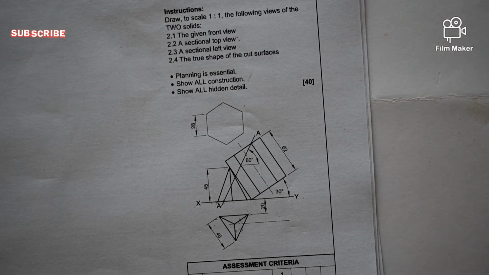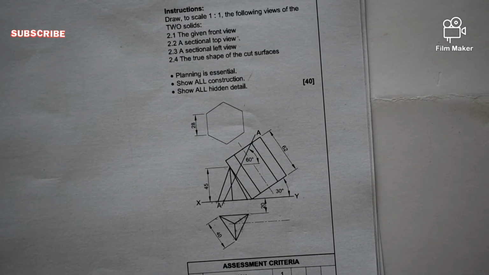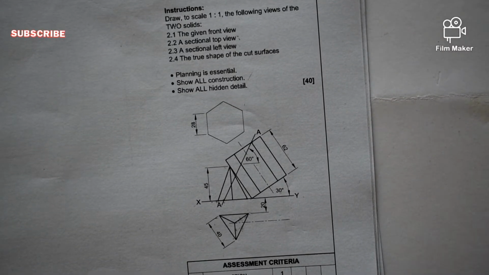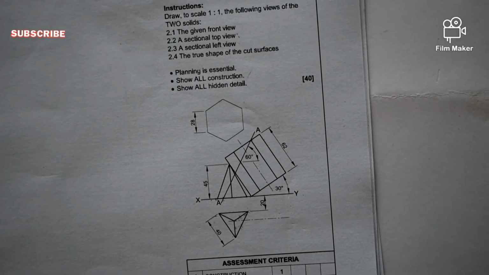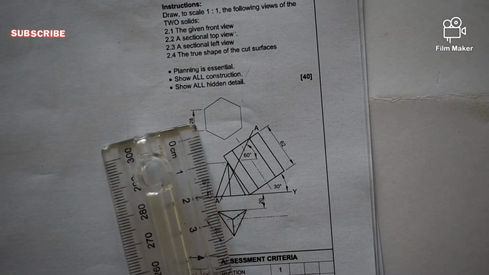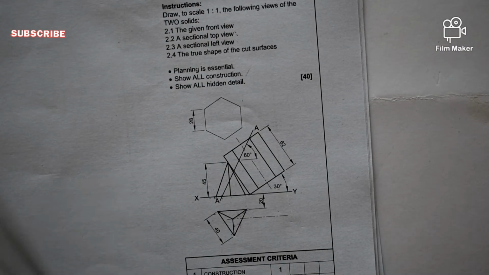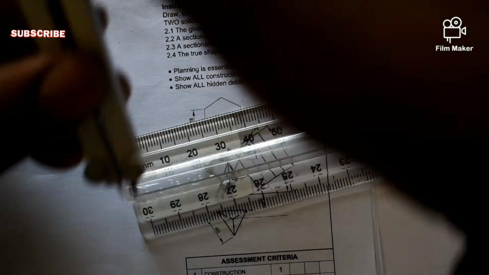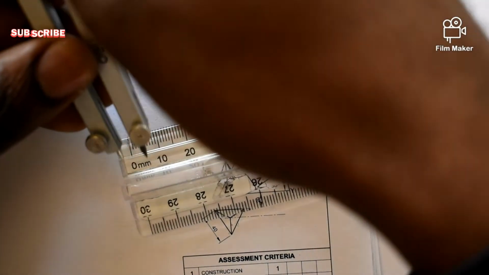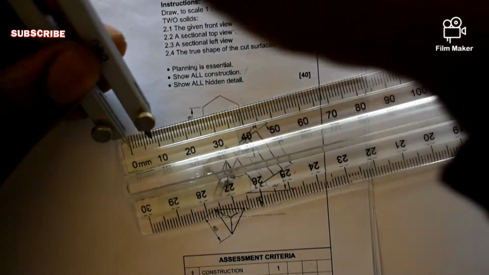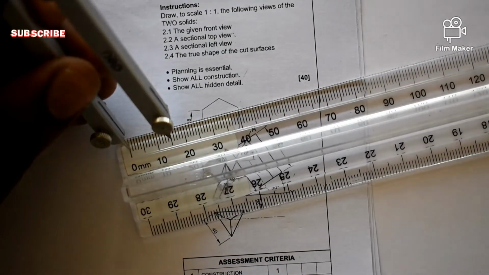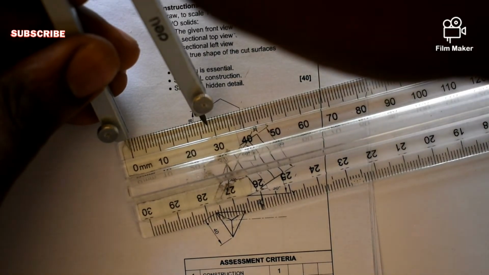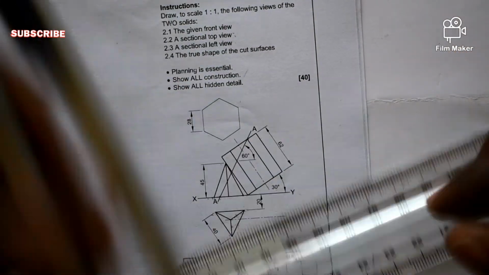So I'll simply take my drawing compass, and I want to draw a hexagon of 28 millimeter. So simply open it to 28 millimeter. This is 0, this is 28, 29, 30, there is 28.